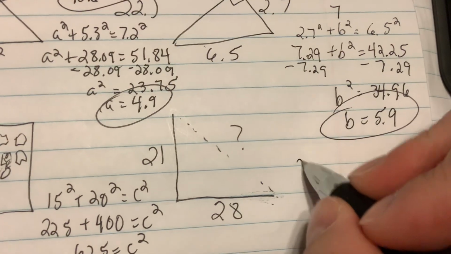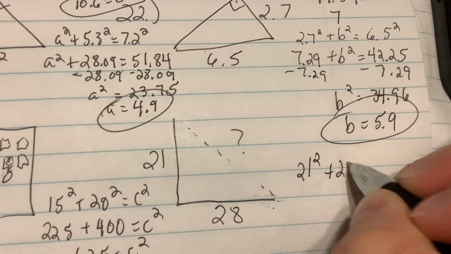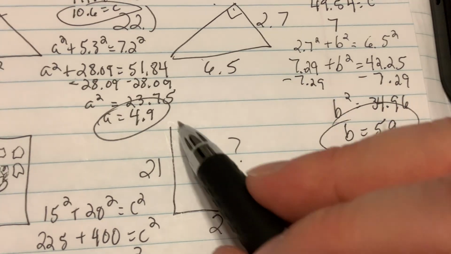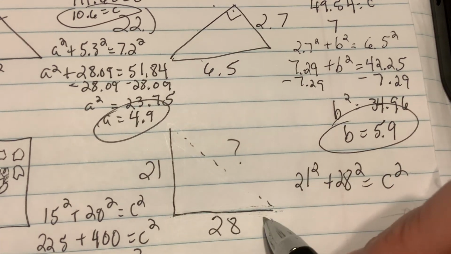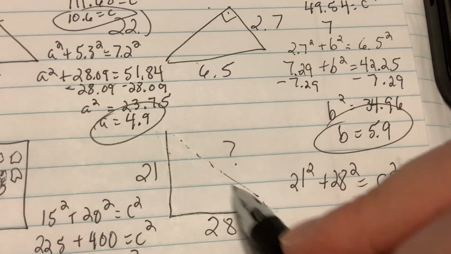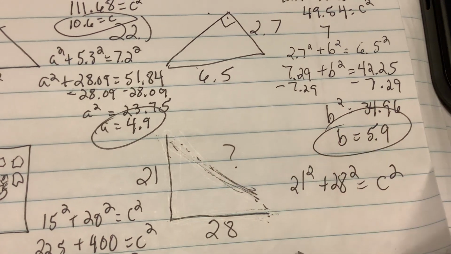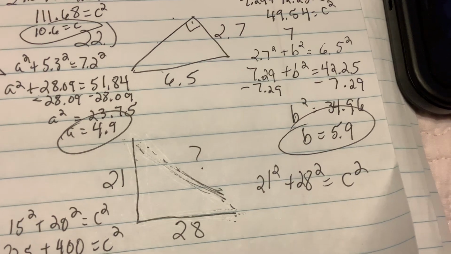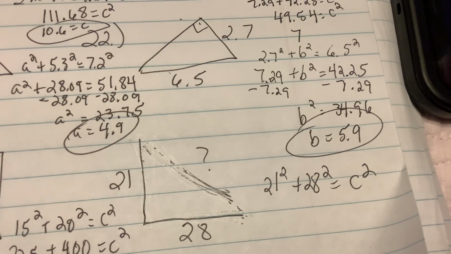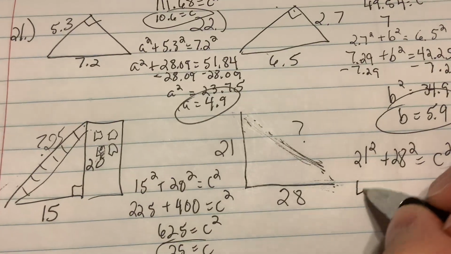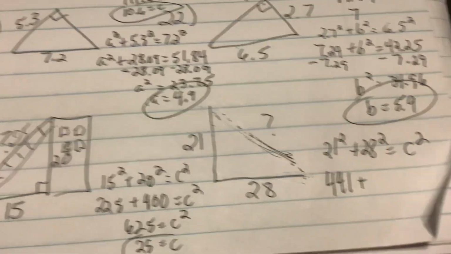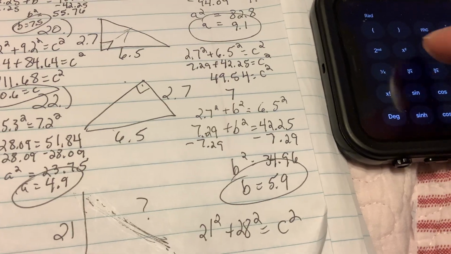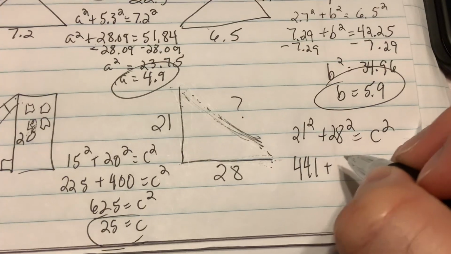So in this case, you do 21 squared plus 28 squared to equal this length that's missing here. If you walk 21 feet south, 28 feet east, how far are you from your starting point? Okay, so 21 squared is 441. And yes, I am using a calculator on that. 28 squared is 784.